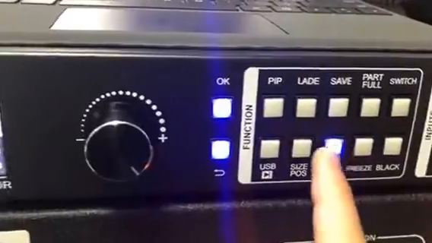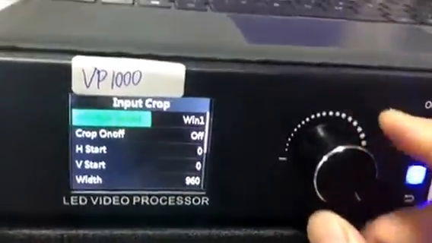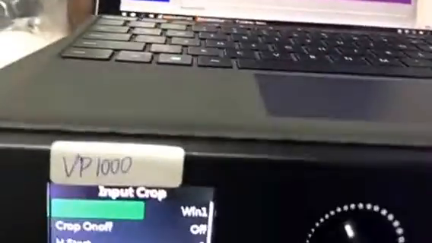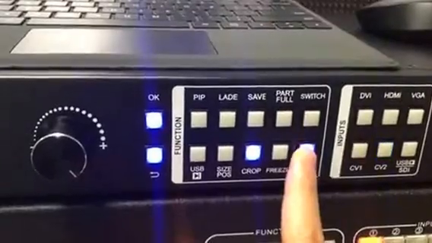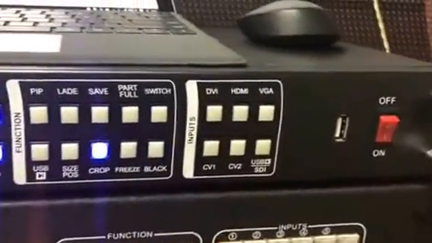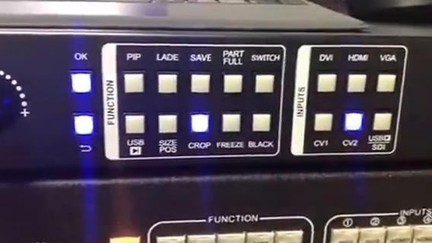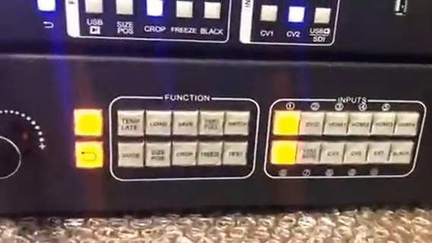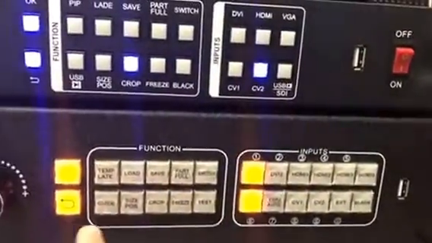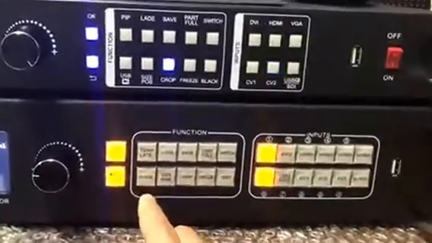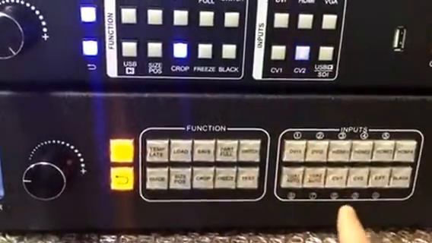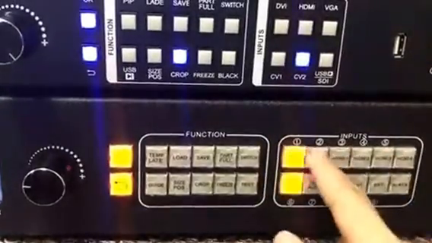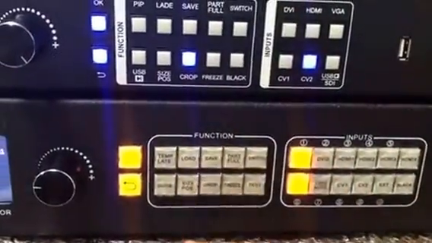And here the crop, you can cut one part to show on the LED screen. And the freeze and the blackout. Okay, that's all the function button. And you can compare to VP1000, okay? They're basically the same, right? Basically the same. Here they got more input signals, but this part are basically the same.